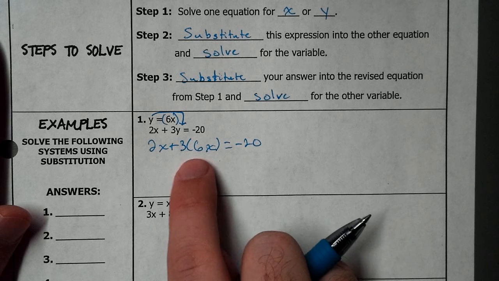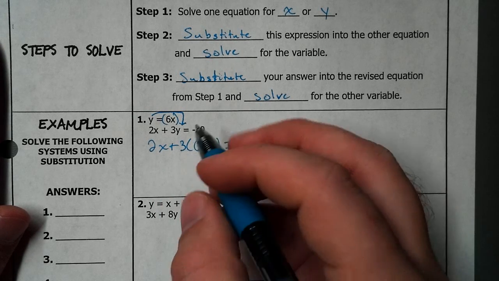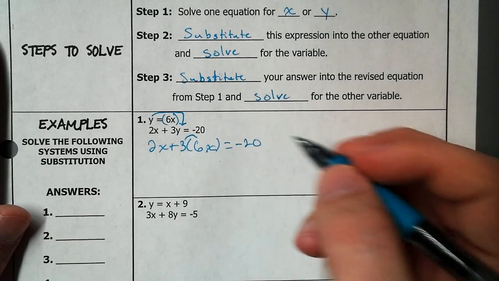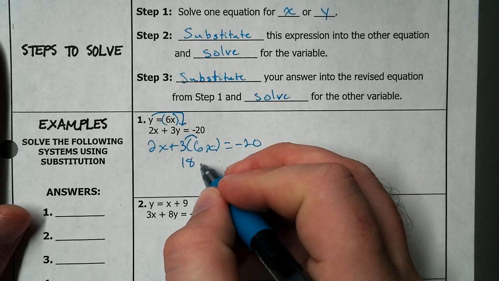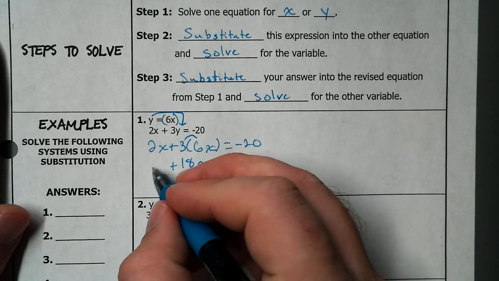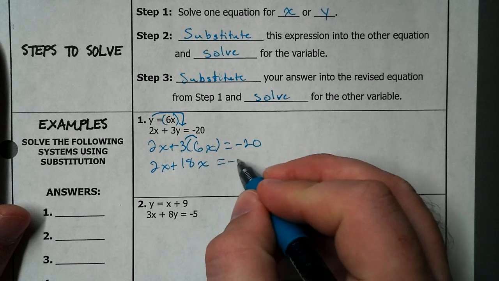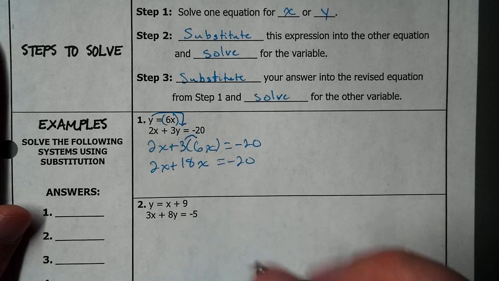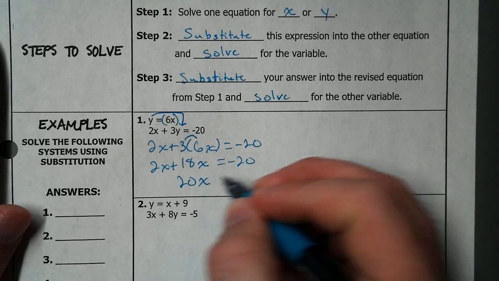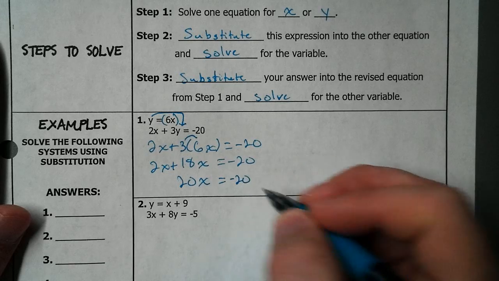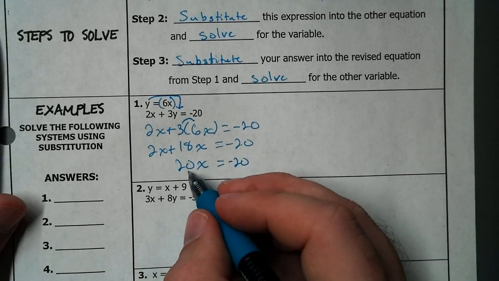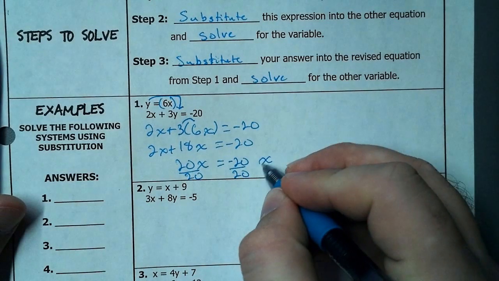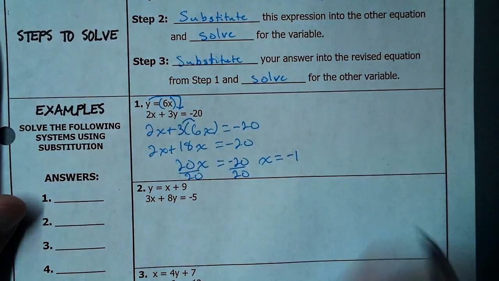Okay, distribute, combine like terms, move your numbers, divide. So, first thing, we've got a distribute, 3 times 6, which is 18, and it has an x, so it's 18x. Bring everything else down. And now we do have like terms. 2x's plus 18x's is 20x's. And then to get what x is by itself, we just need to divide by this 20. So I end up getting x is equal to negative 1.